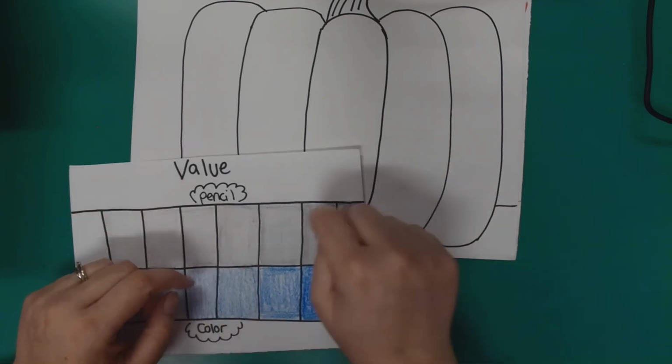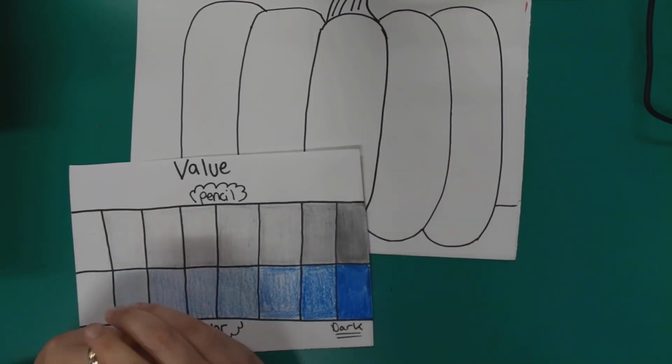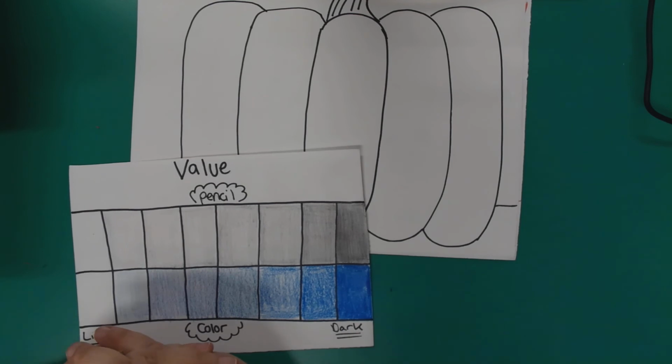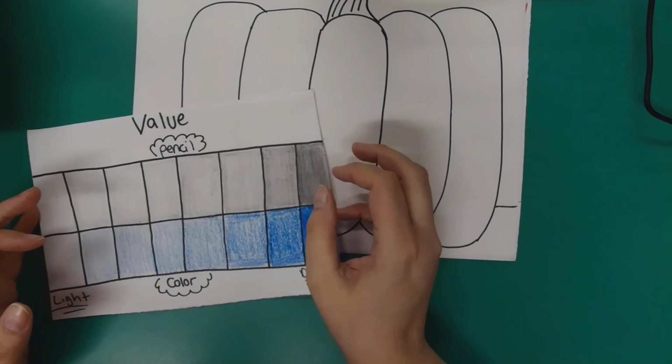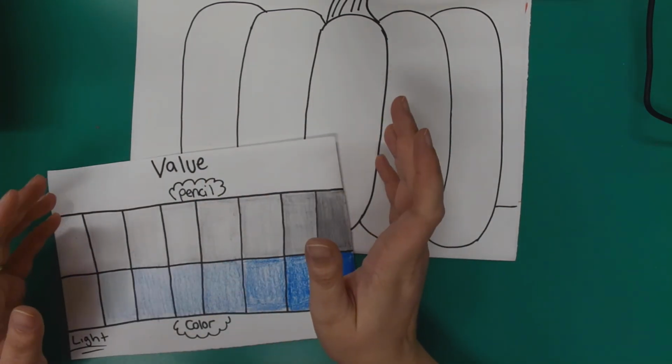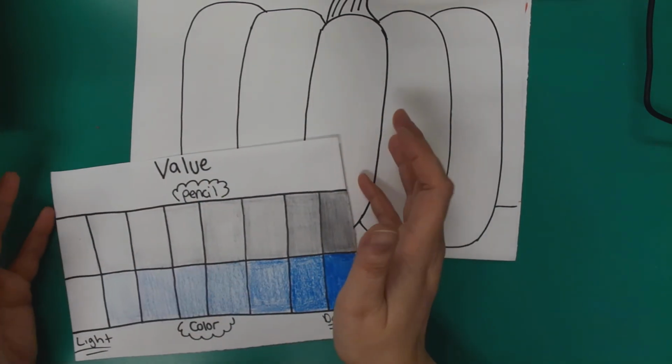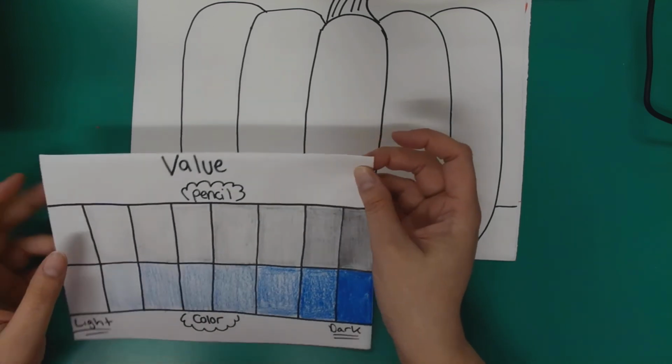Now, you don't have to do pencil though, you can do color. And you can do this with any color that you want. I highly recommend you go with the darkest color that you have, like a blue. But I know pumpkins are normally orange, so if you want to do orange, that's fine too.